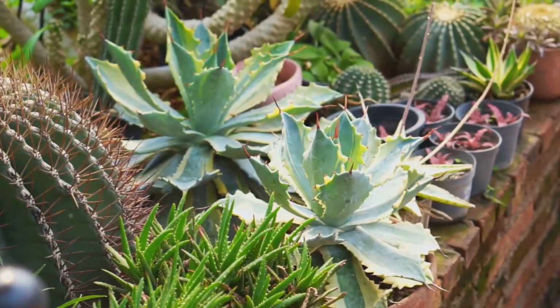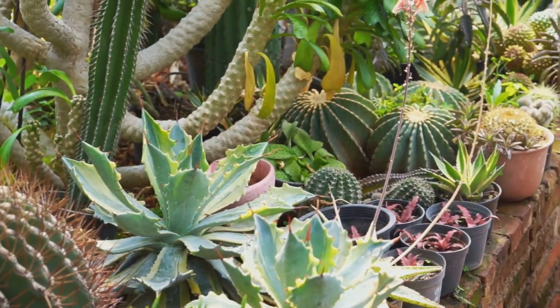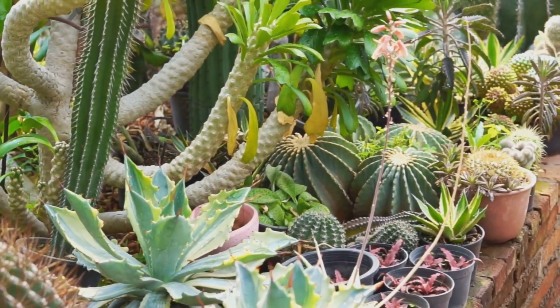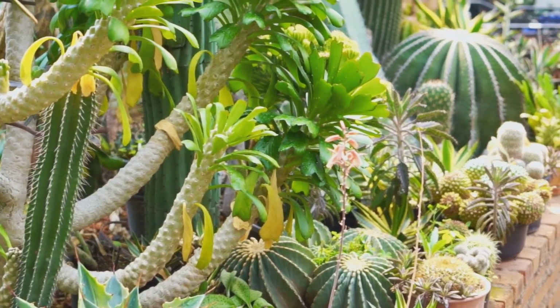For instance, if you have a sunny, dry spot, consider planting succulents or lavender. They love sun and don't need a lot of water. On the other hand, if you have a damp, shady area, mosses and ferns will feel right at home.